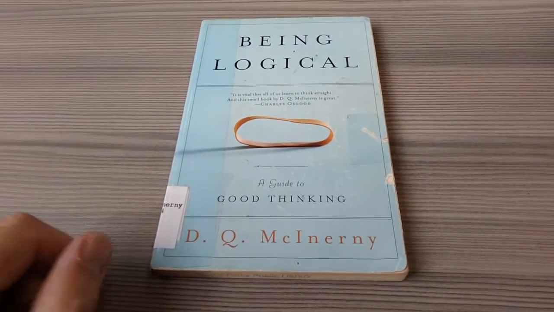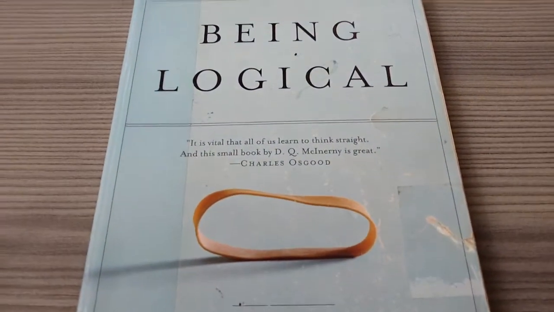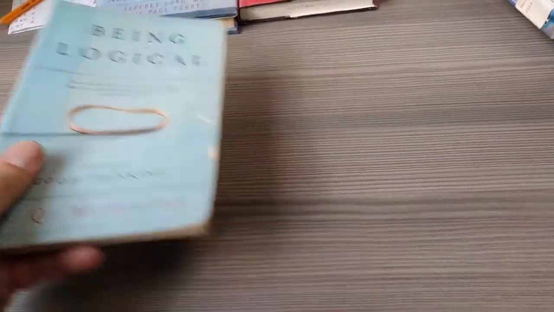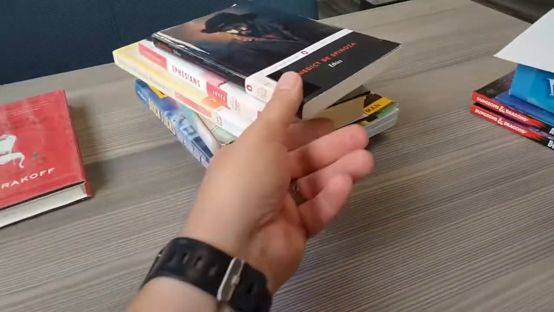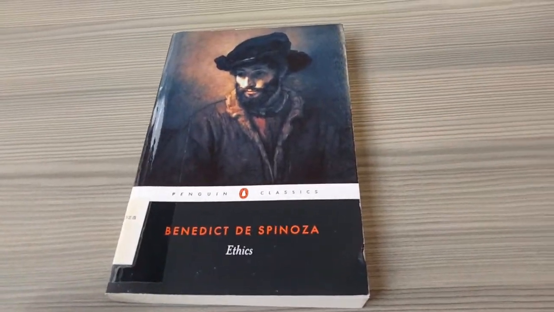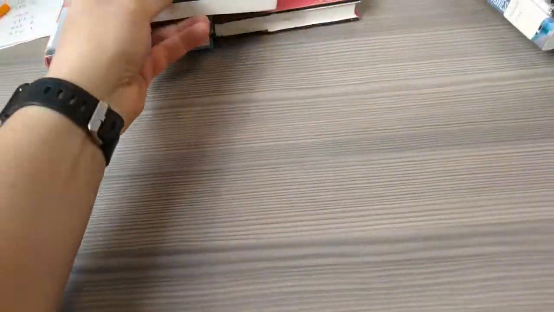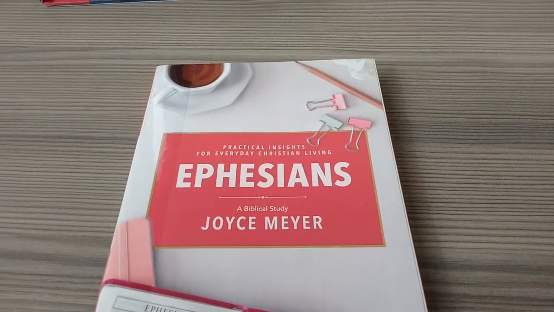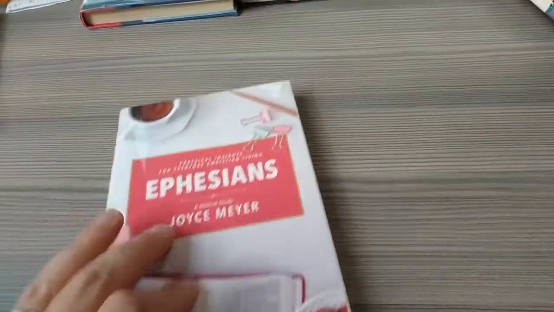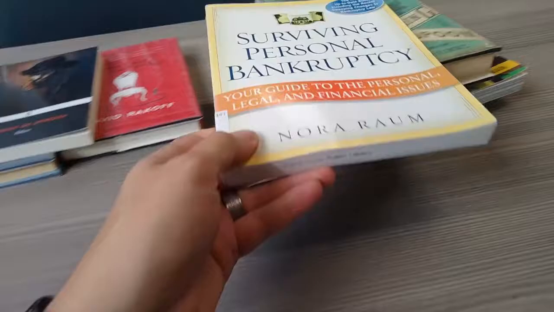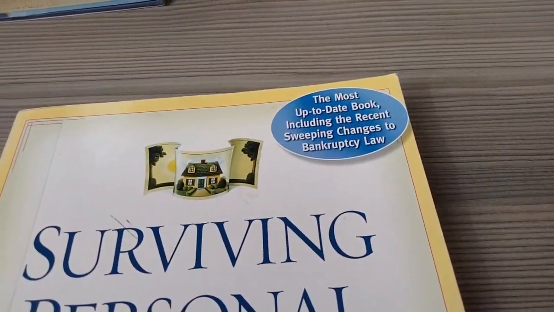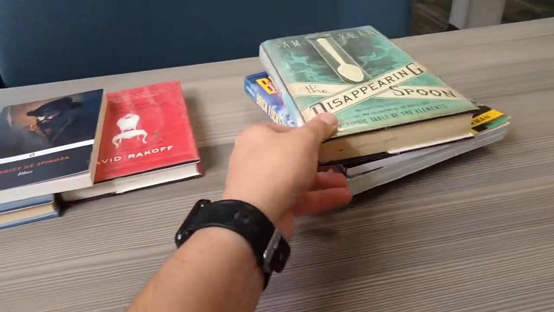We have Being Logical, A Guide to Good Thinking. So, math, logic, that sort of thing. Nothing too standout, so I'll put it over there. We have, look at that, Spinoza. So philosophy, I'll put that up there. That's of interest. Okay, Study Guide of Ephesians, which is always good, but I'm not really in the market for a general Christian study guide right now. Okay, Surviving Personal Bankruptcy, even less relevant. Sweeping Changes to Bankruptcy Law, I'll put that on not right now.